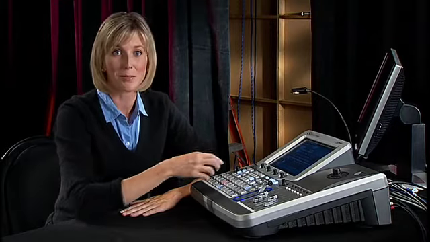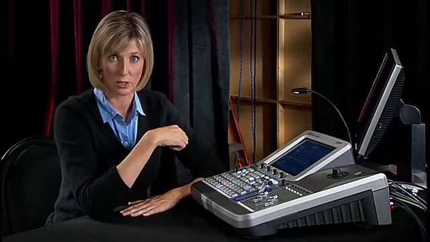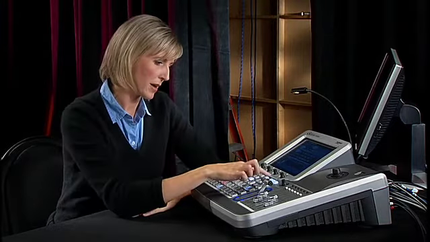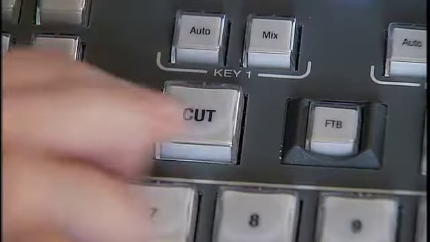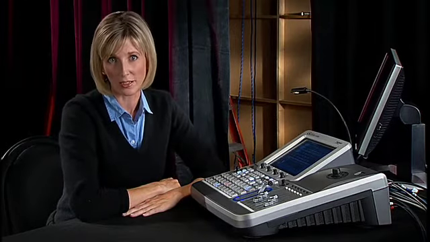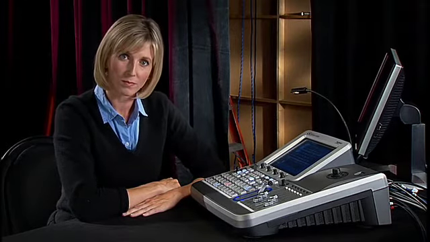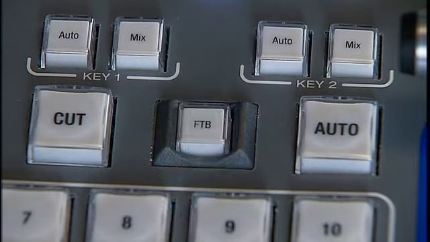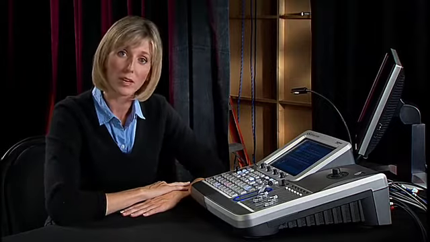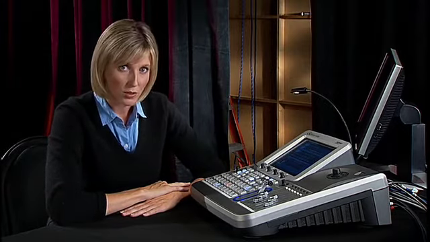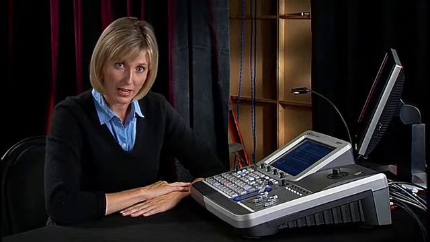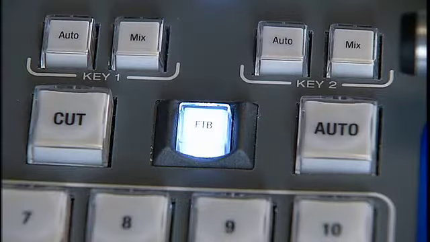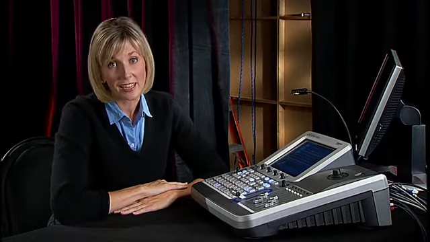The Cut button is pretty simple. It will perform a basic hard cut on whatever elements you selected in your next transition section. So if I select Background and then hit Cut, it will cut from my current program button to whatever I have selected in my preview row. The FTB button stands for Fade to Black. It will fade out whatever is currently showing on the program output and replace it with black. It will blink to show that you are in black. To fade back up, press it again. It fades over a set amount of time that you can edit in the transition menu, but we're going to talk about that a little bit later.